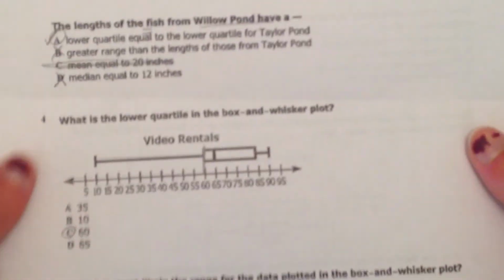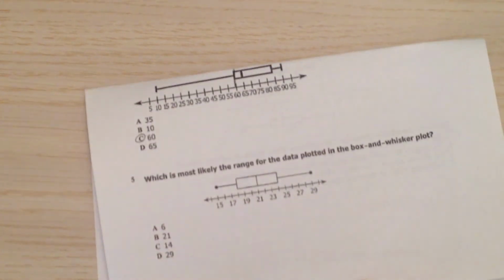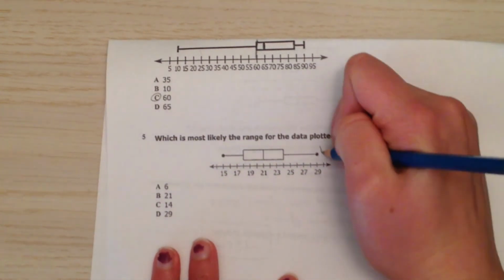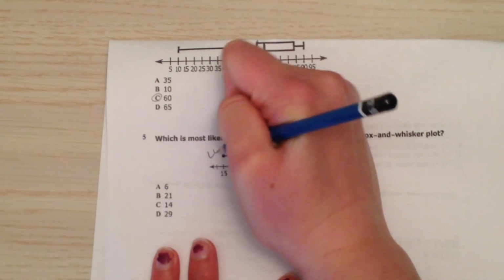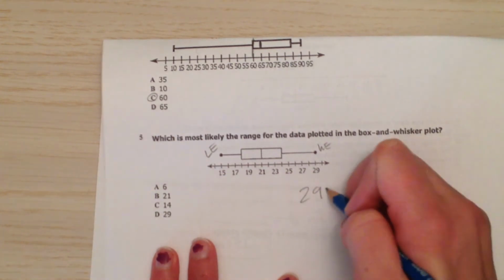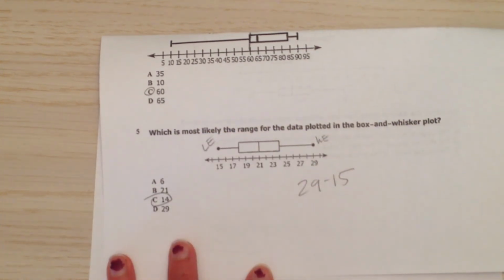Number 5 says which is most likely the range of the data. So we need the highest and the lowest. So our upper extreme minus our lower extreme. So I've got 29 minus 15, that is 14. So we can pick C for that one.